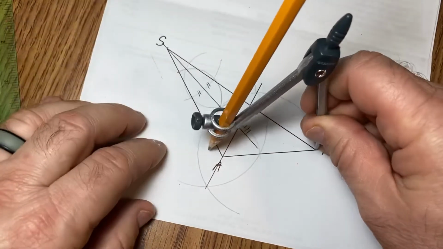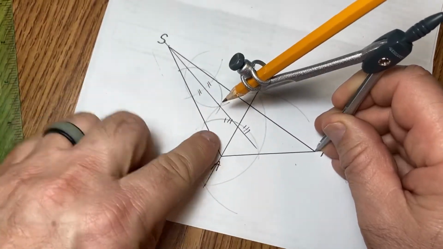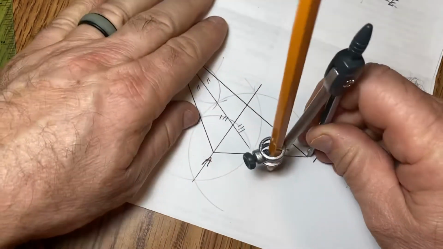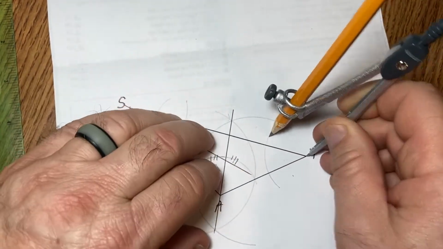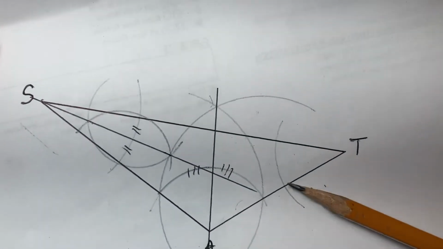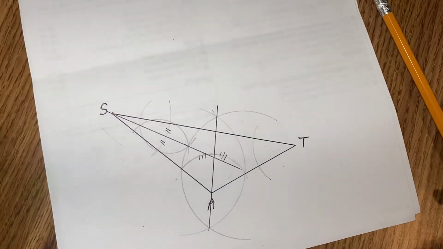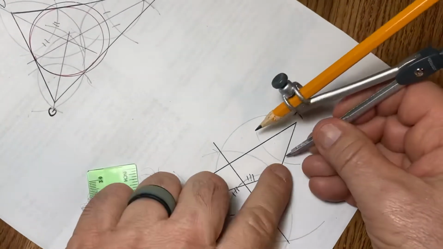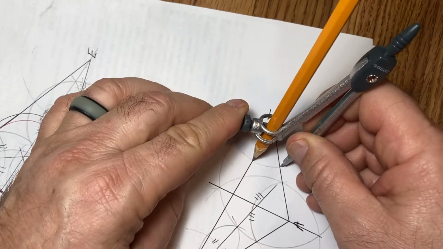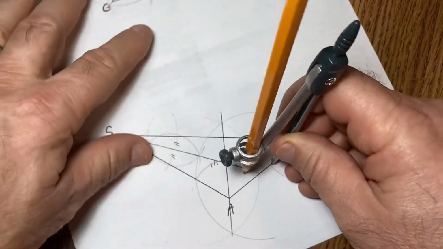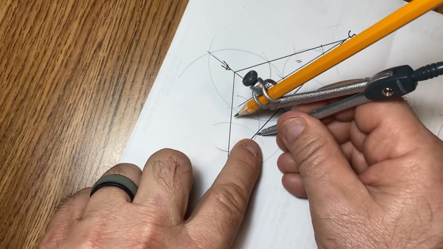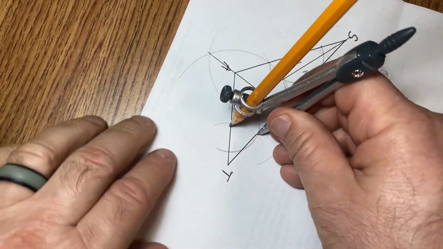I could go way out here, but it's in all that mess. There's a nice clean area right there, so let's go over here. Swing an arc. This arc intersects twice, there and there. Using those two points of intersection, make a perpendicular bisector between those two points of intersection. That point right there, not that one, but that one.